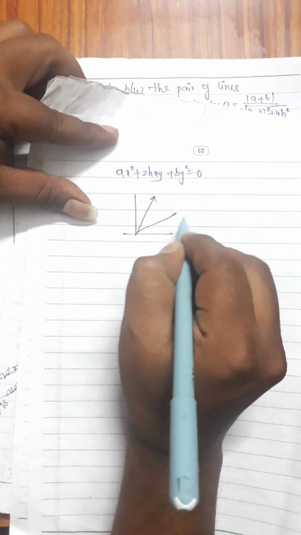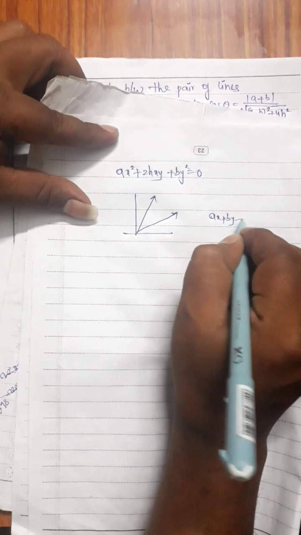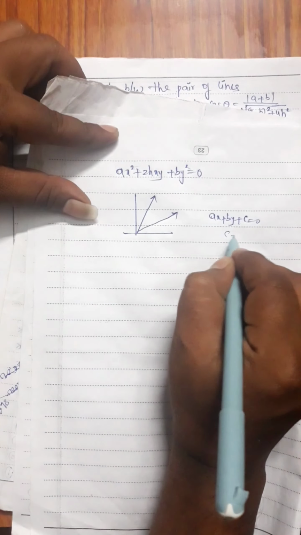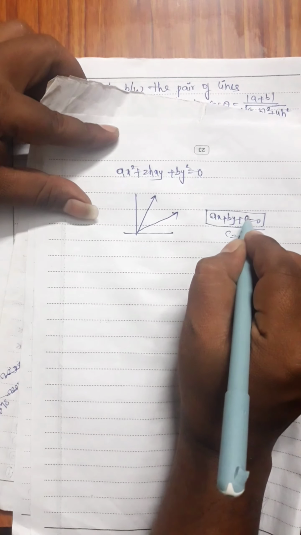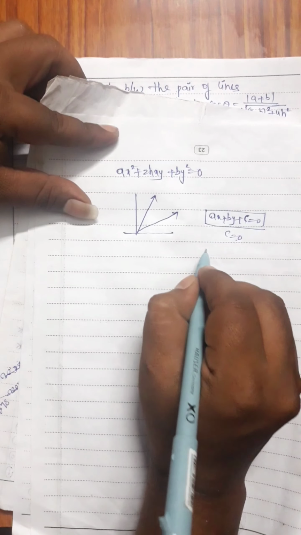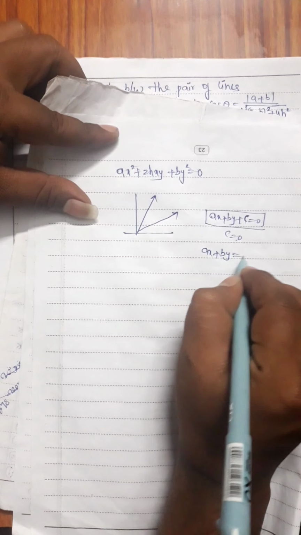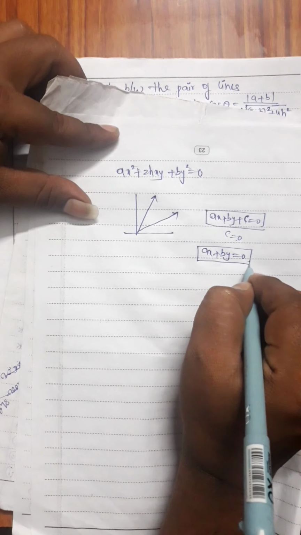So you know that if ax plus by plus c is equal to 0 passes through the origin, the c will vanish, so then c becomes 0. When this line passes through the origin, the constant should be 0. Therefore we get ax plus by is equal to 0. This is the line which passes through the origin.